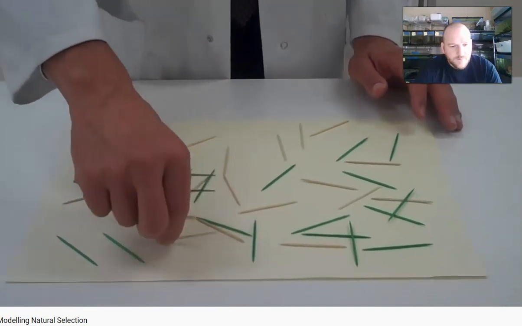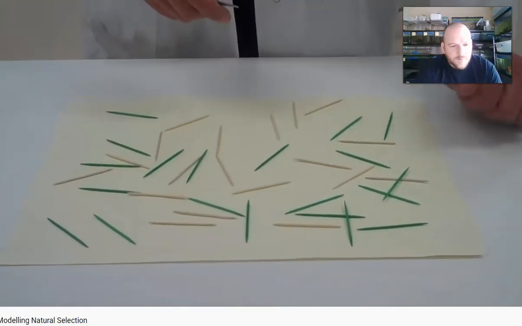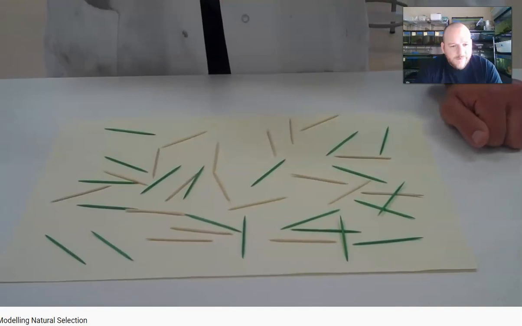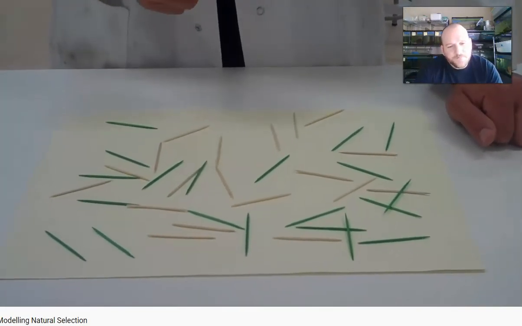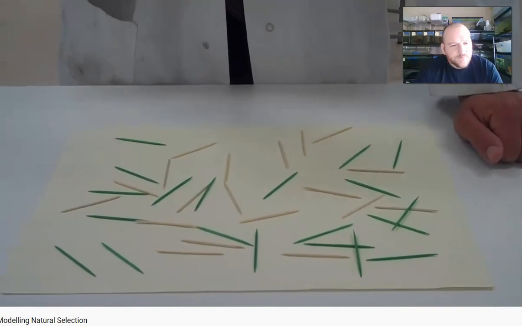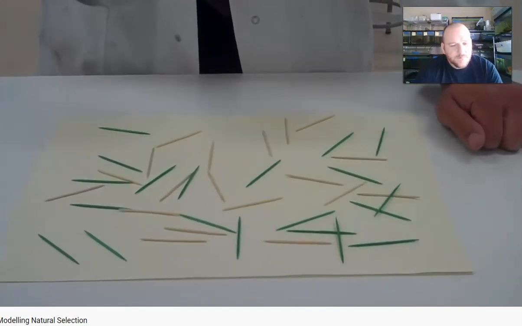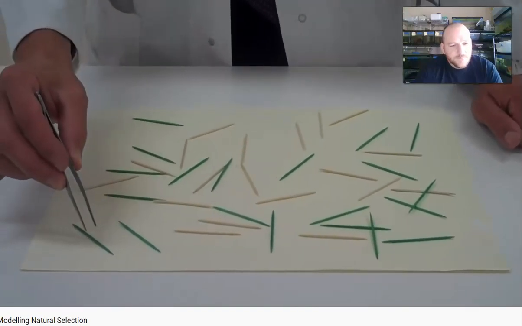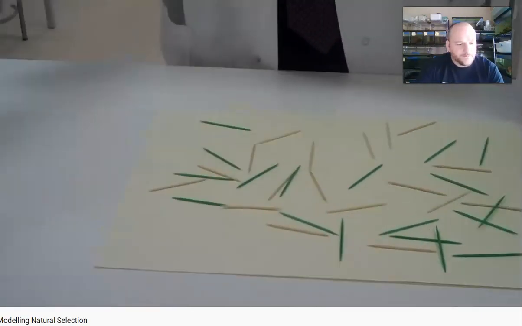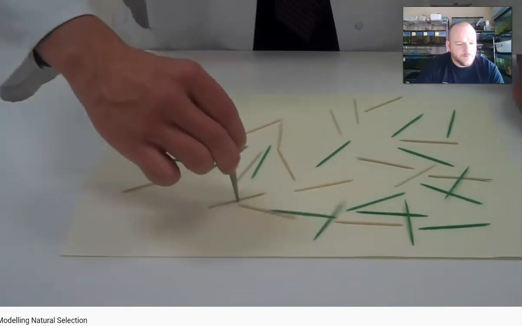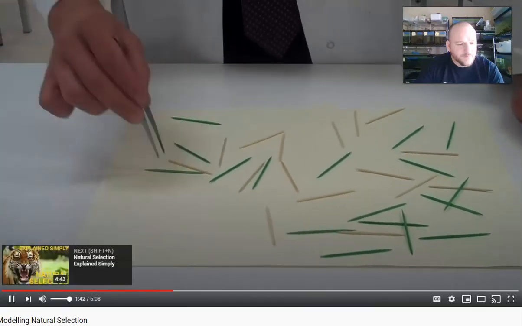And you pick up as many worms as you can. It's important to be as fast as you can, and you don't care about which type of worms you're getting, just as many as possible. Green or beige, doesn't matter. So when you say go, I'll start going. And remember, timing 20 seconds on there. Ready, set, go. And of course, my tweezers represent the beak of a bird. I'm a bird eating as many worms as I can. I don't care what colour.